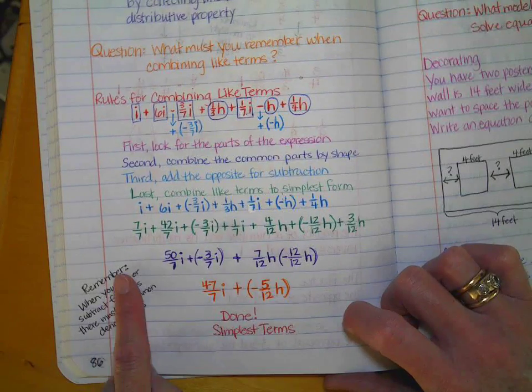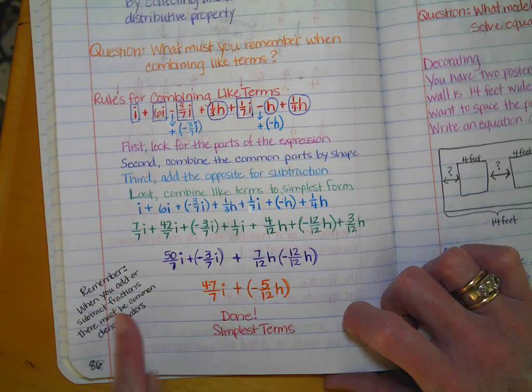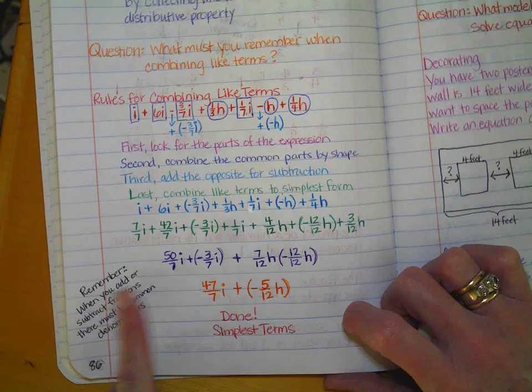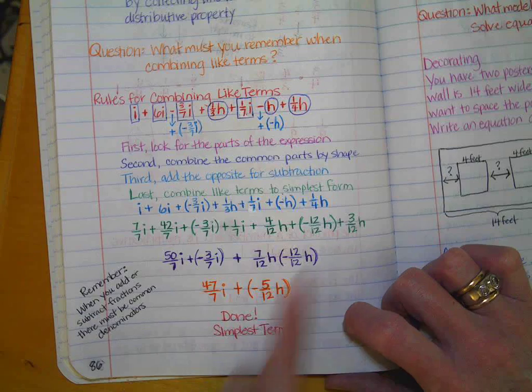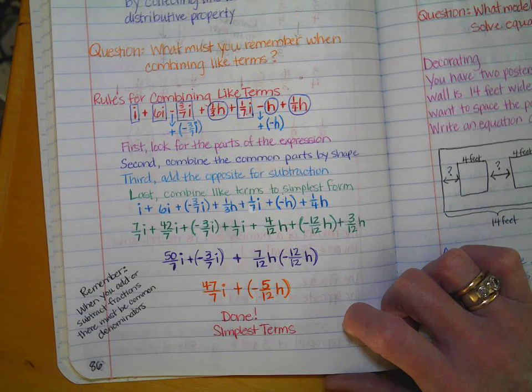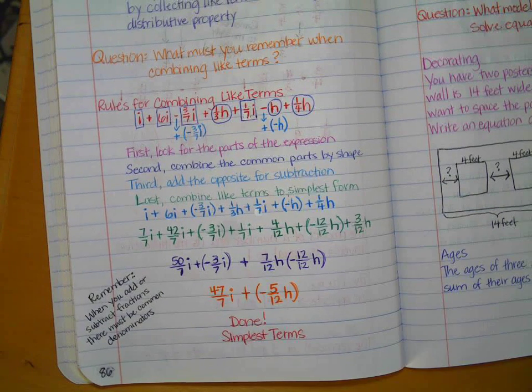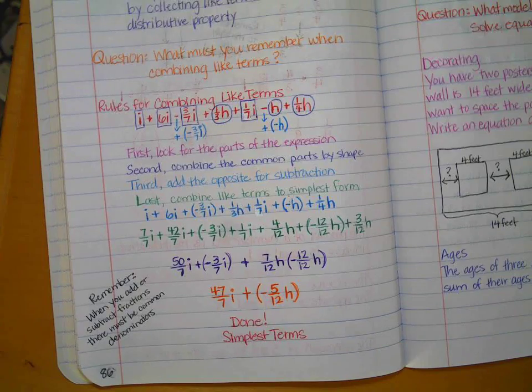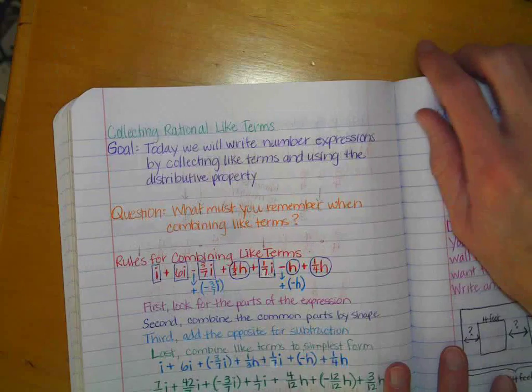Something that I want you to add in there is you need to remember when you're collecting rational like terms, if you have fractions, when you add or subtract fractions, there must be a common denominator. And you saw me go ahead and throw that in there so that you could see it. It is fun. It is kind of challenging in the sense that you've got to make sure that you keep track of all the parts. But once you figure out and you feel comfortable with doing it, this is a really easy task.